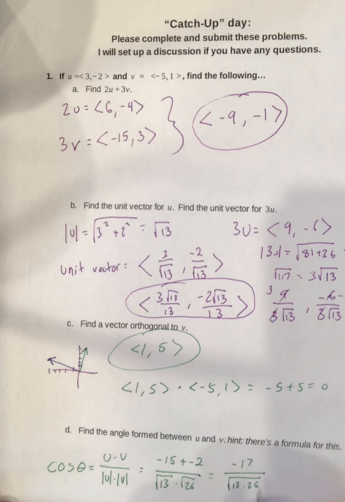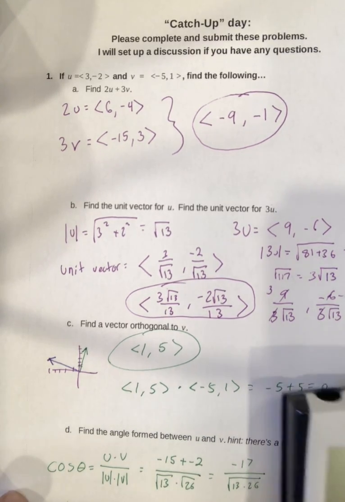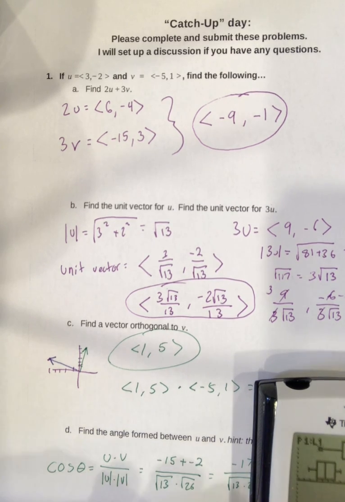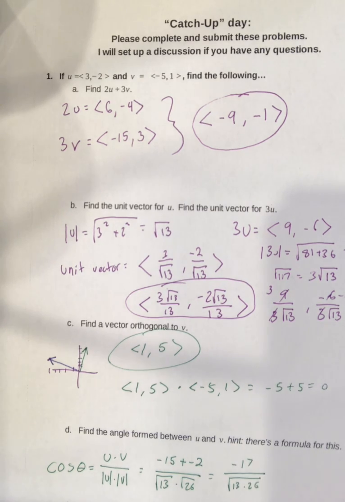So now we're going to take the inverse cosine of that. I'm getting 157.6.